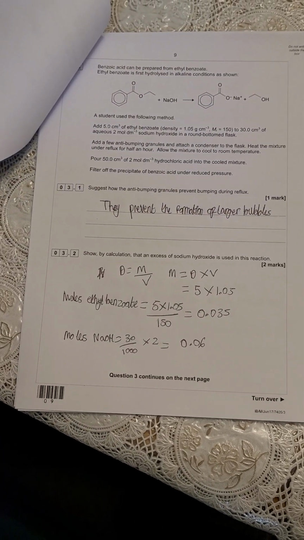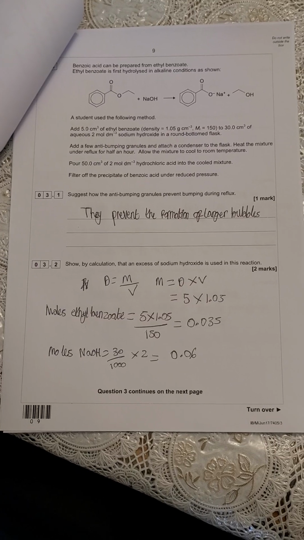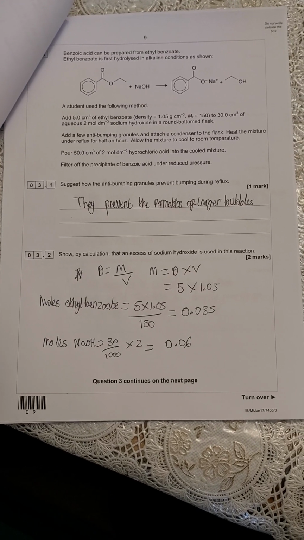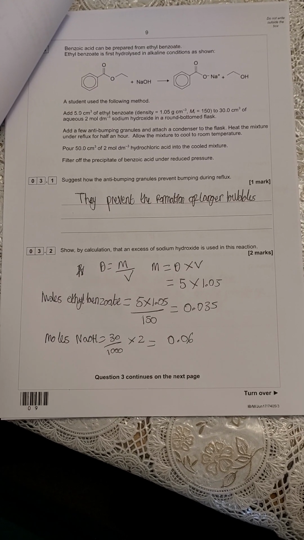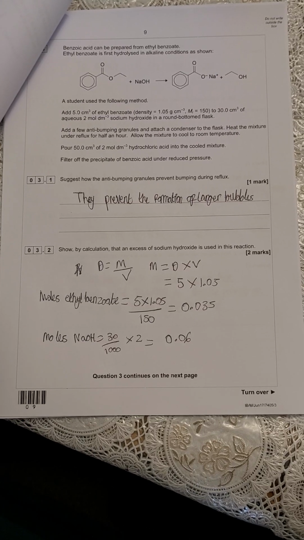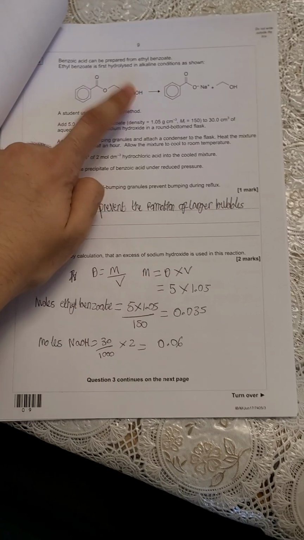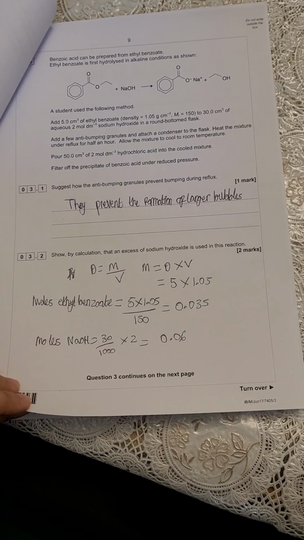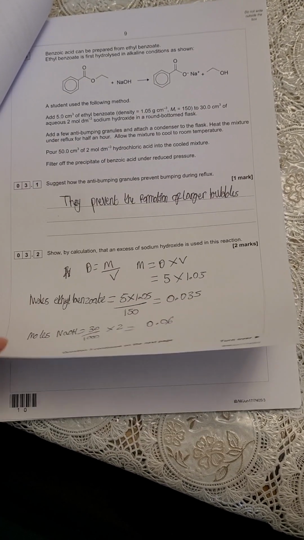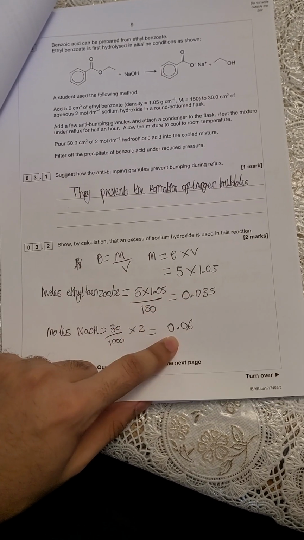State why anti-bumping granules are used: to prevent bumping during reflux, to prevent the formation of large bubbles. Show by calculation that excess sodium hydroxide is used in this reaction. Density is mass over volume, so mass is density times volume. Find the moles of ethyl benzoate and the moles of sodium hydroxide. You can show that it's excess sodium hydroxide because the ratio is 1 to 1, but that's not 1 to 1, that's an excess.